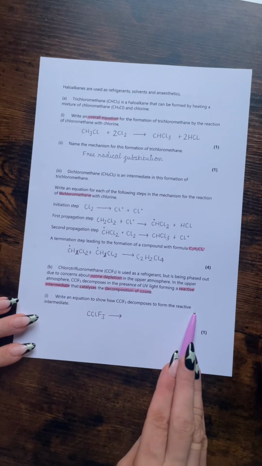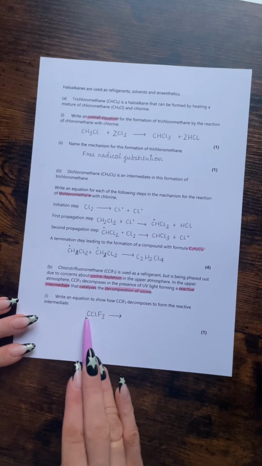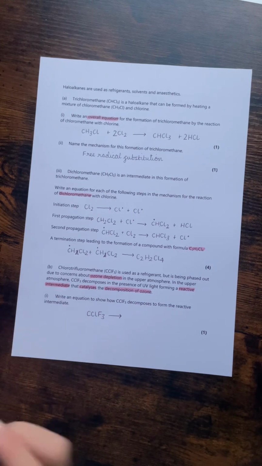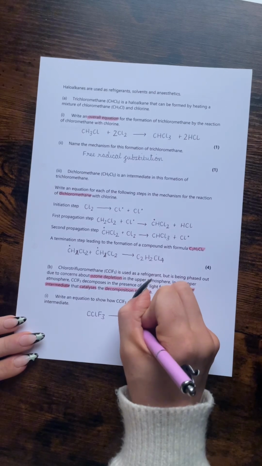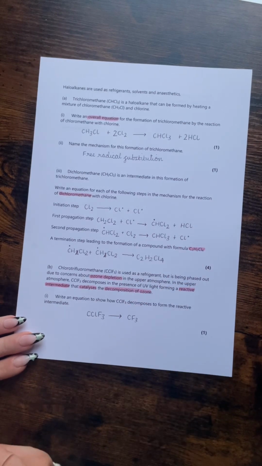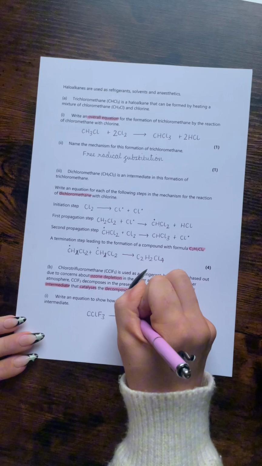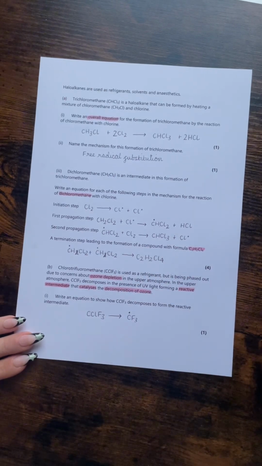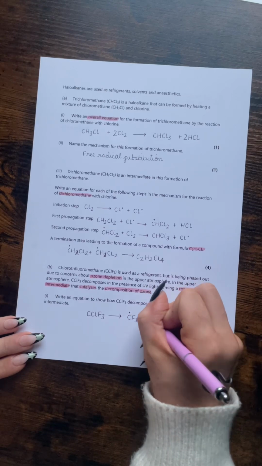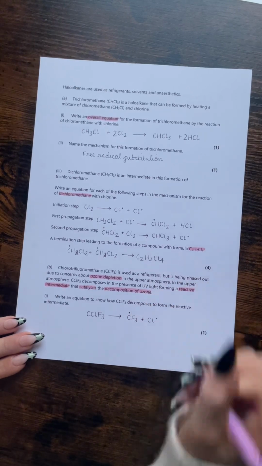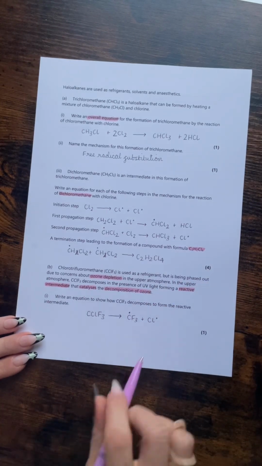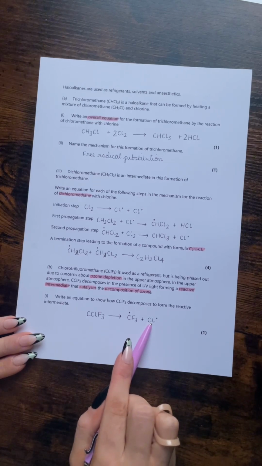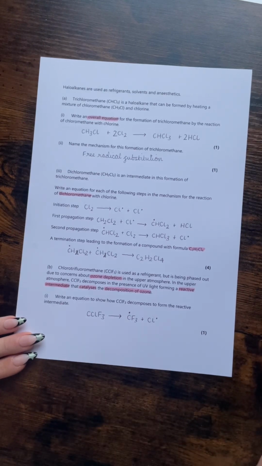With CFCs, the UV light is there to break the carbon-chlorine bonds. So we are going to get 1 radical of CF3, where the carbon will have the unpaired electron because it's the carbon-chlorine bond that's breaking, and then that generates our chlorine-free radical. And that is the dangerous part of this whole decomposition.